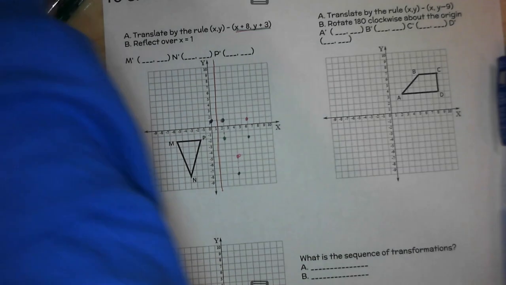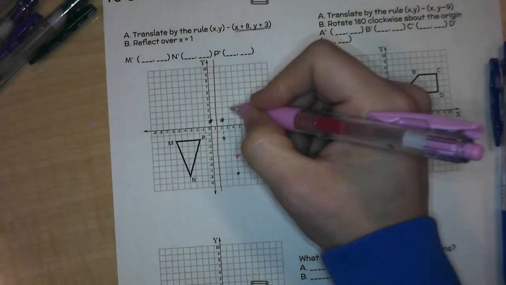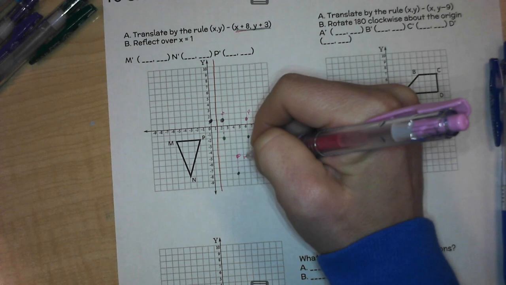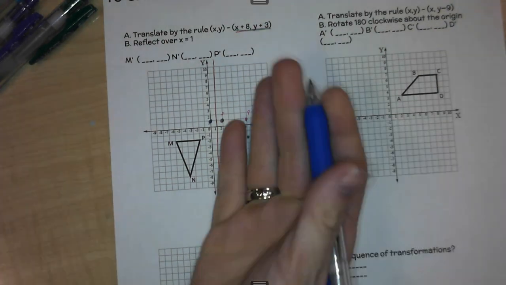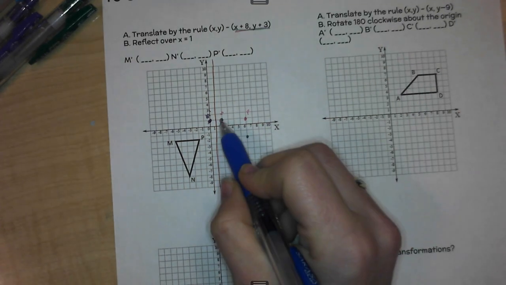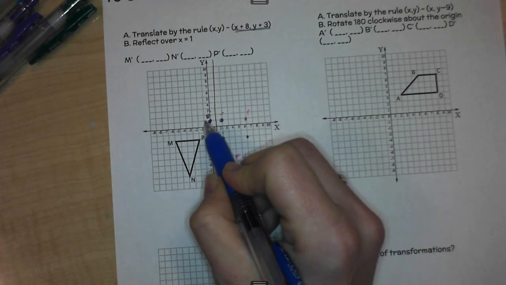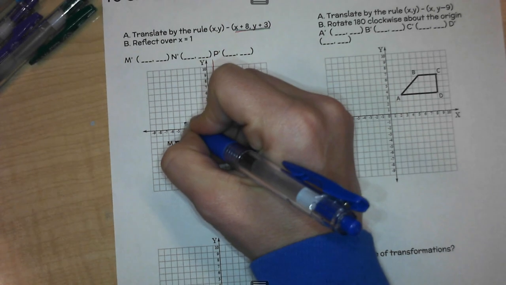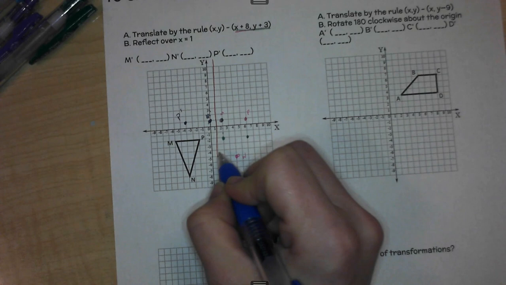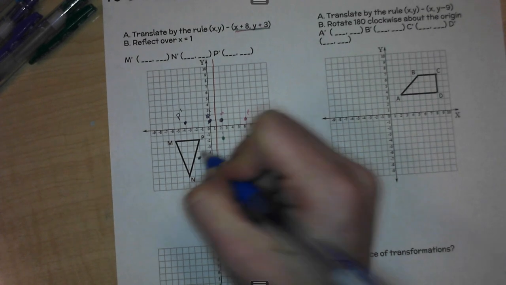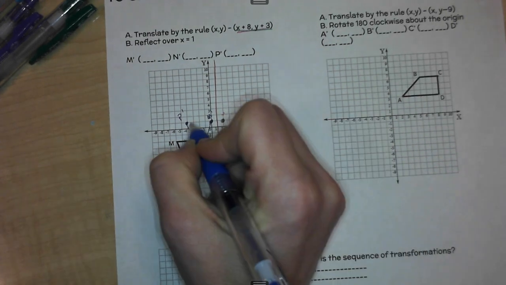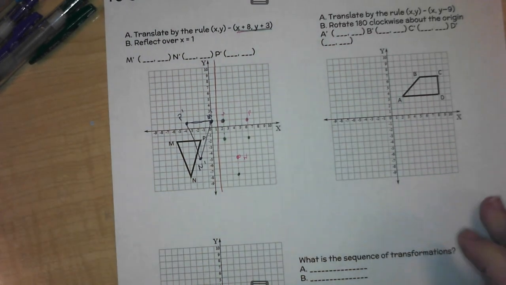So let me go back a step again. This one is our M, P, and N, just so I know, because when I reflect it, then this is my M, and my P is going to be 1, 2, 3, 4, 5. My new P is here. 1, 2, 3. And my new N is here. So this is my image.